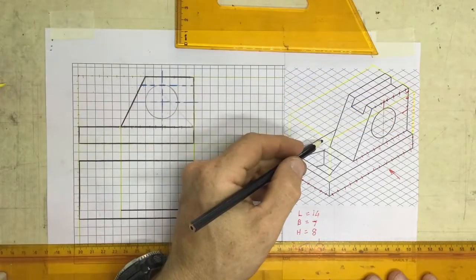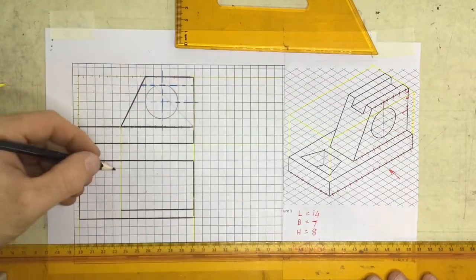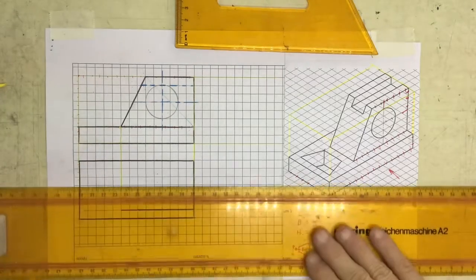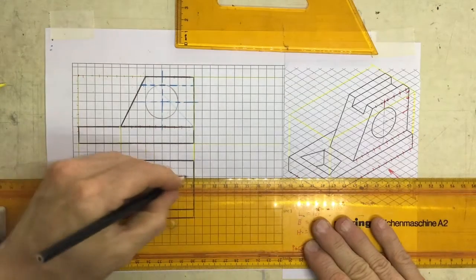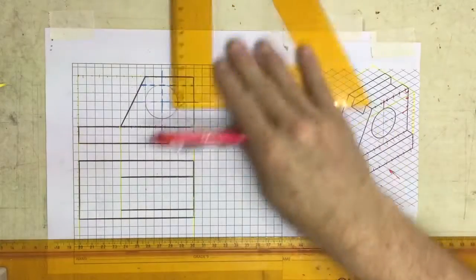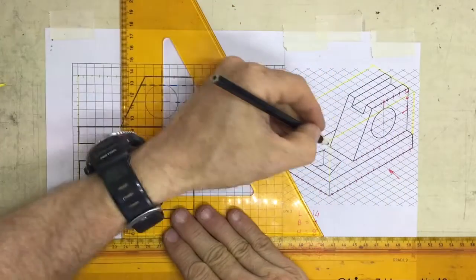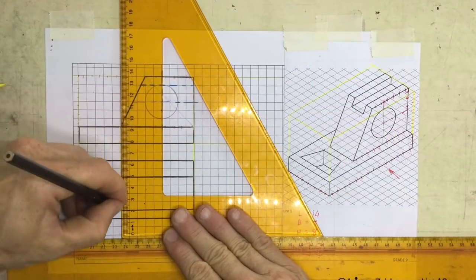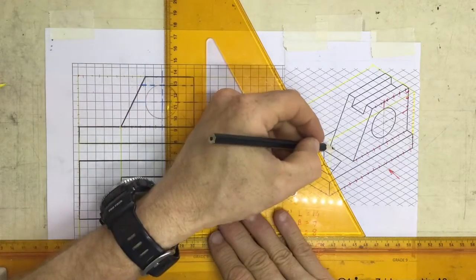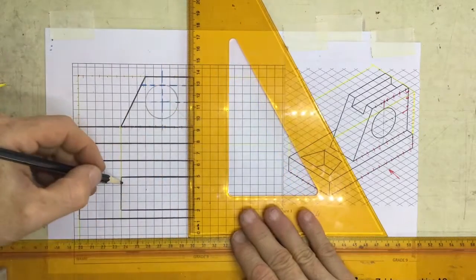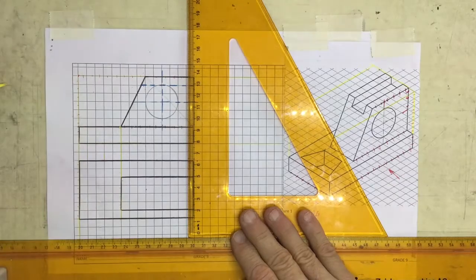You can see that it is 1, 2 blocks away from that edge, so I count 1, 2 blocks away from that edge, and I can draw another line that goes all the way across. And I can draw in that line over there, joining that up. And if I've done this accurately, I should find that it's 1, 2, 3, 4 blocks. You can see my 1, 2, 3, 4 blocks over there.